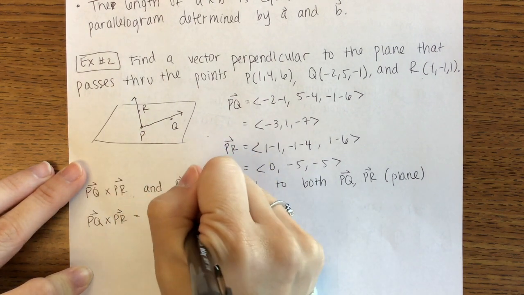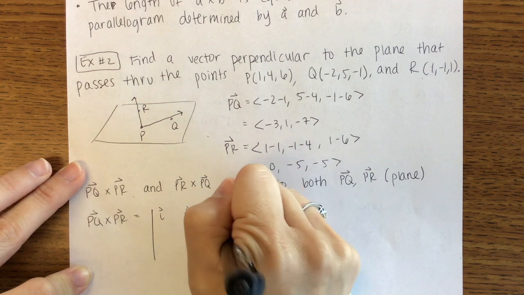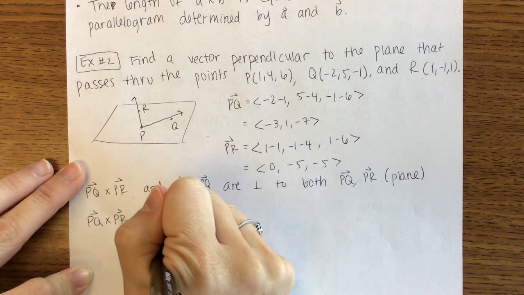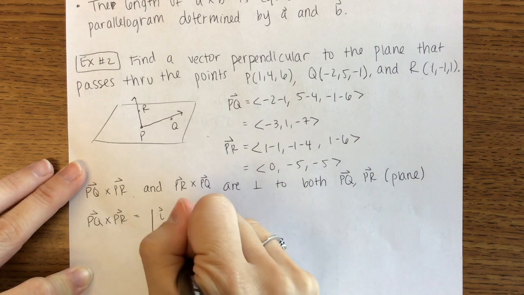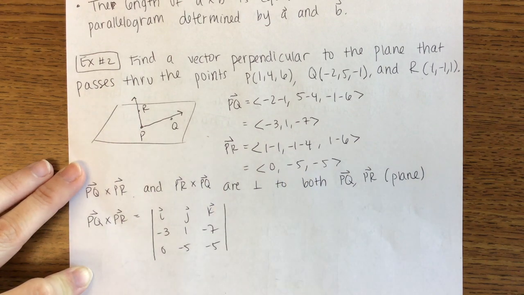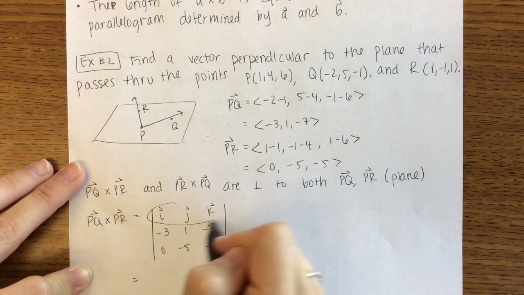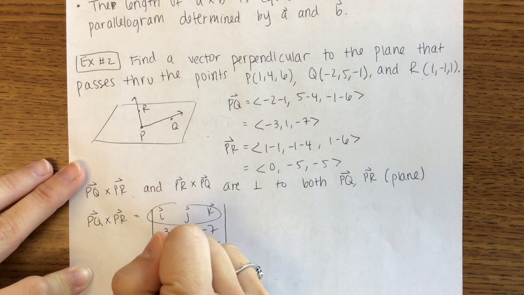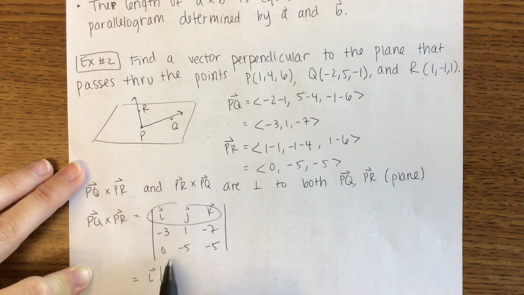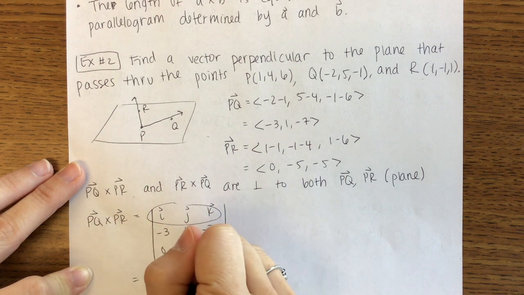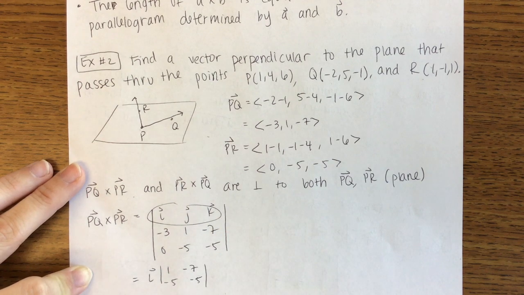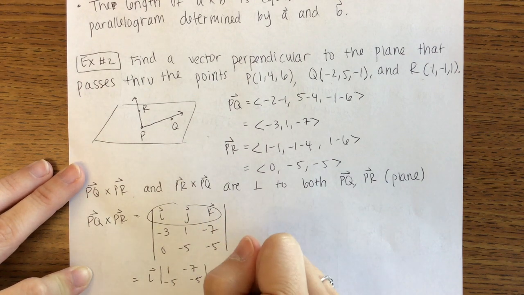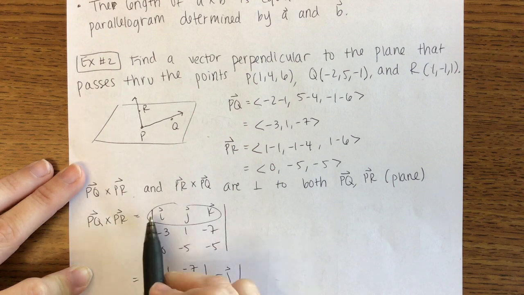So we have i, j, k, -3, 1, -7, 0, -5, -5. Okay, so I have i. Ignore that row and that column, and the matrix that's left is 1, -7, -5, -5. Once I go on to the next element, I have to switch the sign. Ignore the row, ignore the column.